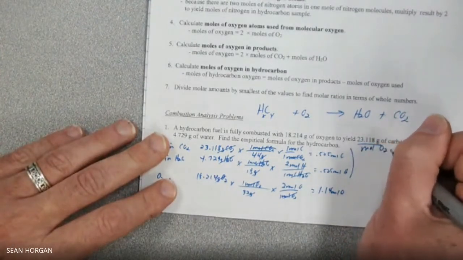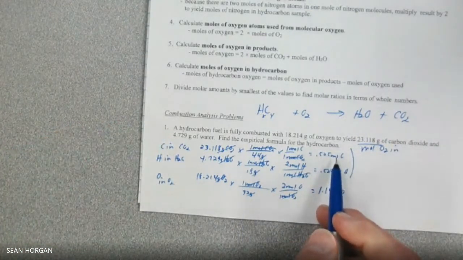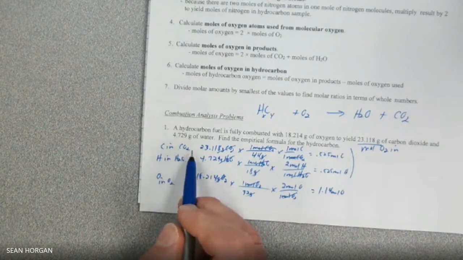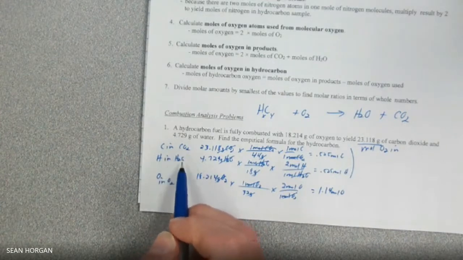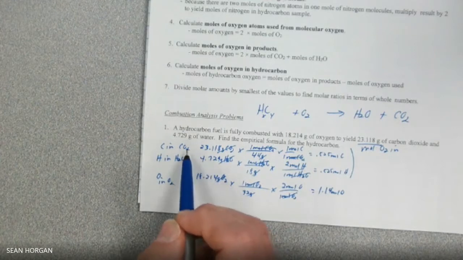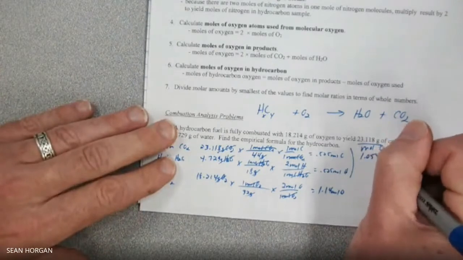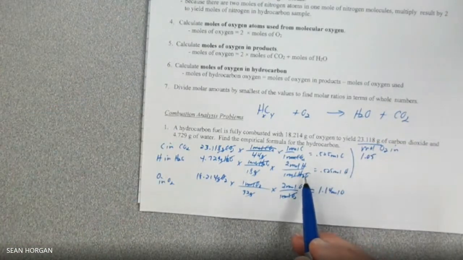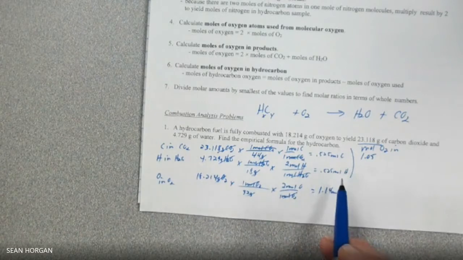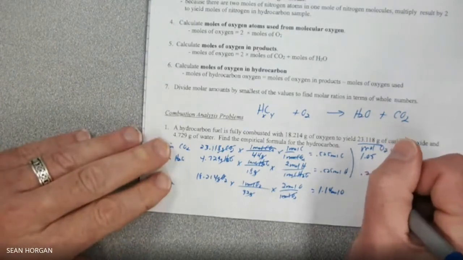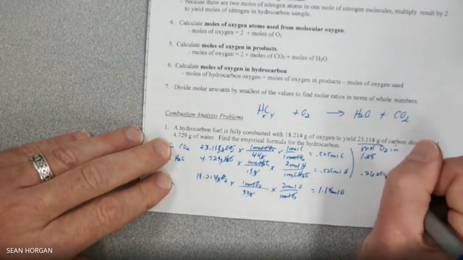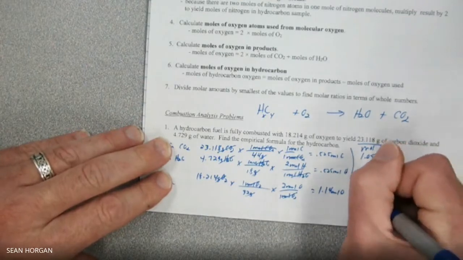So the moles of O in the product is based on the relationship between the carbon and O in the CO2, and then the O and the H in the water. What we're going to do is, for every 1 mole of carbon I should have 2 moles of oxygen. So that's the moles of carbon: 0.525 times 2 gives me 1.05. And for every 1 mole of hydrogen I should have just 1 mole of oxygen because it's H2O, so I have to divide that one by 2. So we end up with 0.2625 mole. I'll add them up, 1.3125 mole.